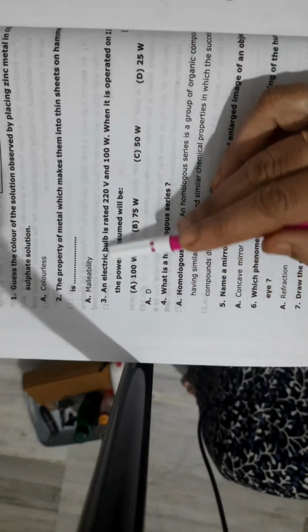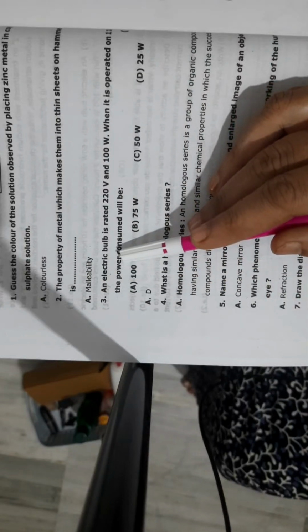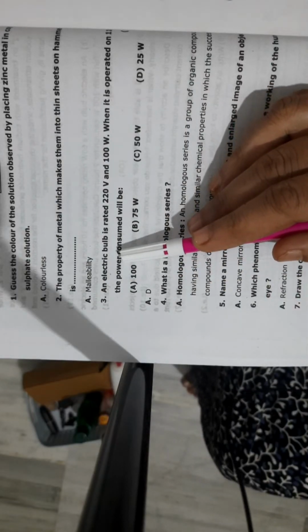Now the second question: the property of the metal which makes it convert into thin sheet on hammering. Malleability is the property which makes the metal get converted into thin sheet.